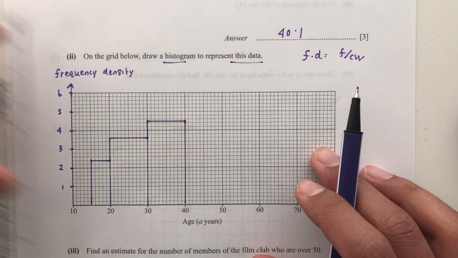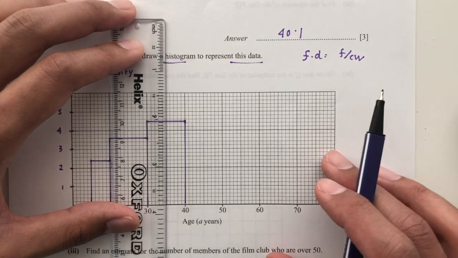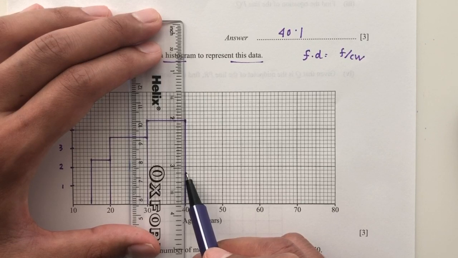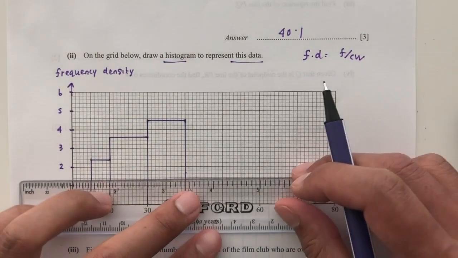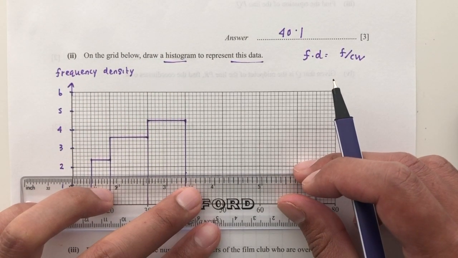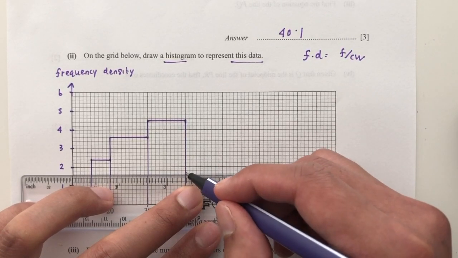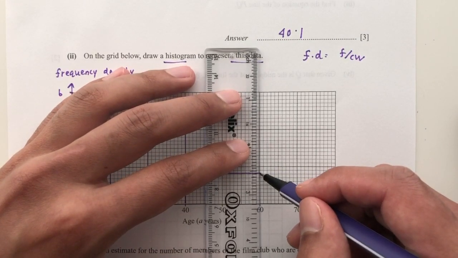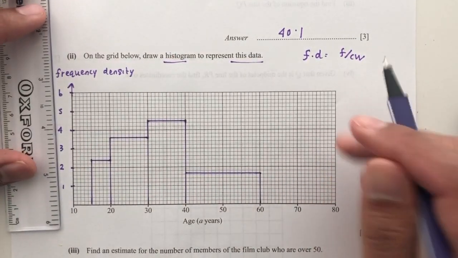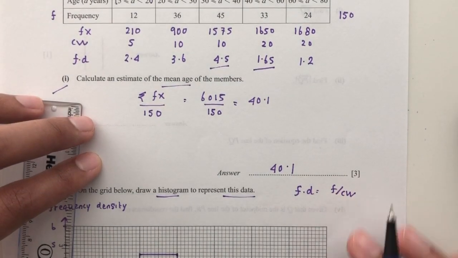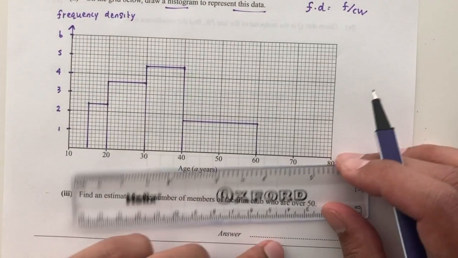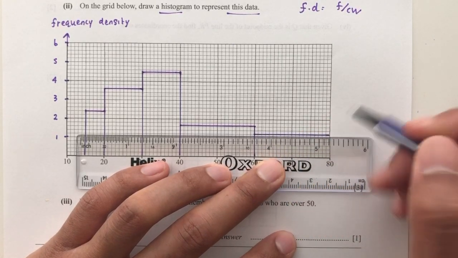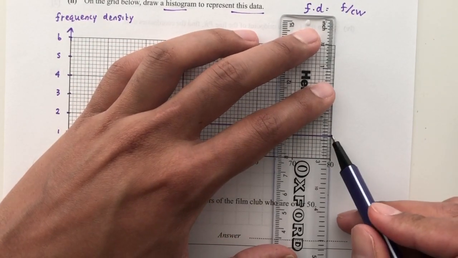So 40 to 60, 1.5 is here, 1.6. 1.65 should be about here. Then we have 60 to 80, which will be 1.2. So 1.2 will be this value here. Okay, so this will be your histogram for this table.